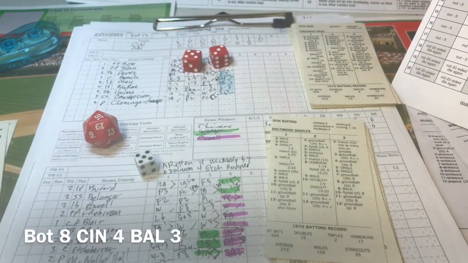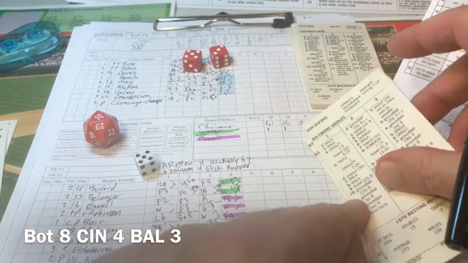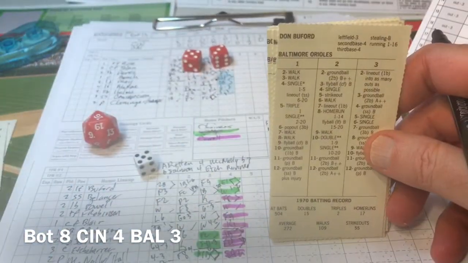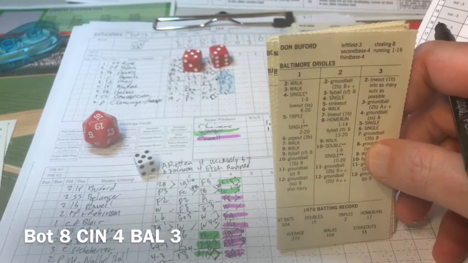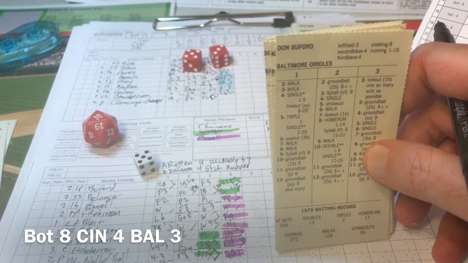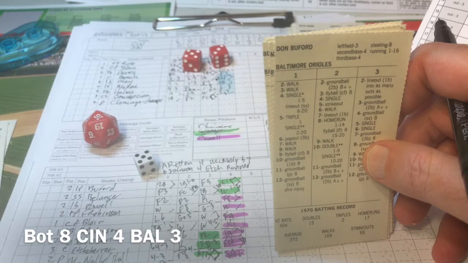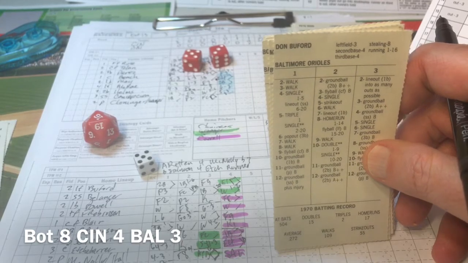We join the action here. It's second and third for Baltimore. It's going to be Don Buford against Clay Carroll. The score is 4-2 Cincinnati. Baltimore leads the series 2-0. We are in Game 3 of the 1970 World Series.